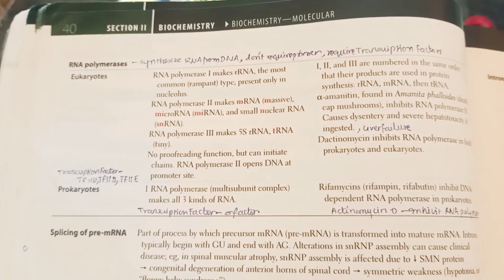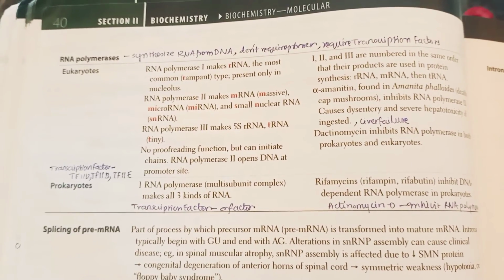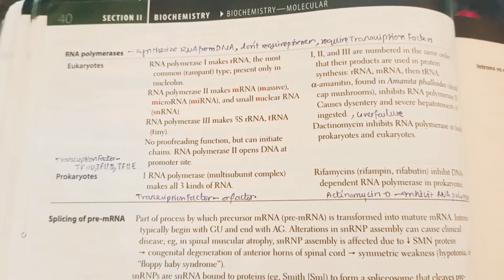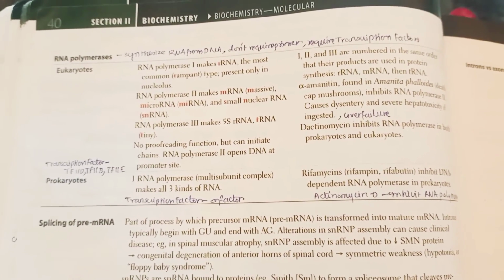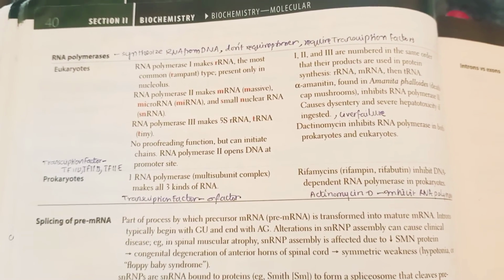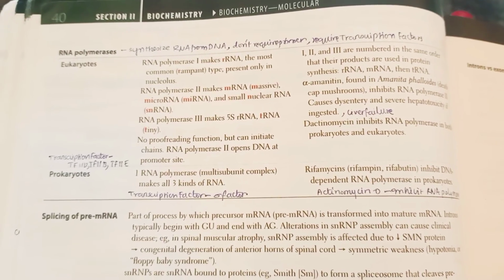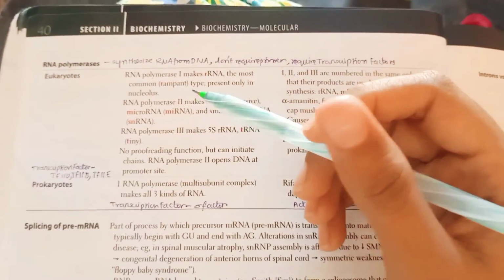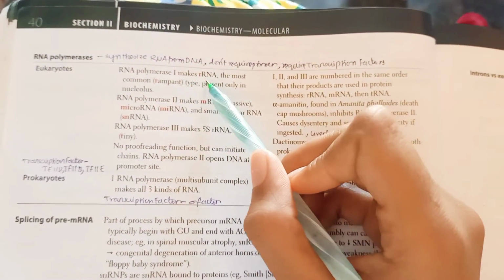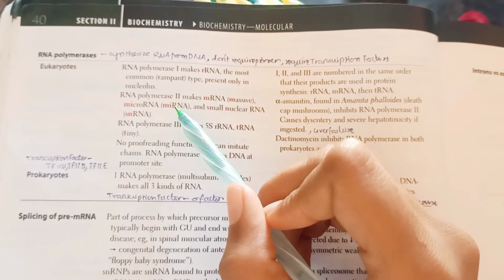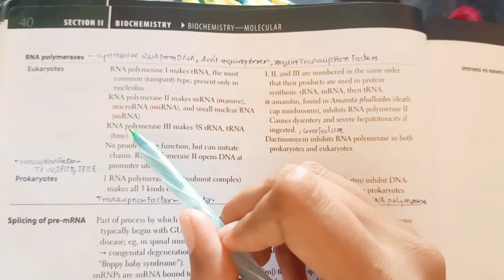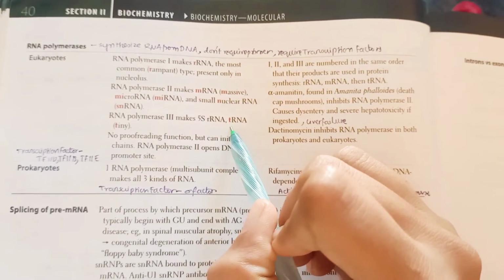Now let us discuss RNA polymerases. RNA polymerase is the one which forms RNA from DNA. So DNA is converted into RNA through transcription, and after transcription comes translation. RNA polymerase doesn't require any primer, but it requires some transcription factors. In eukaryotes, RNA polymerase is divided into 3 types: RNA polymerase 1, 2, 3. RNA polymerase 1 forms rRNA, RNA polymerase 2 forms mainly mRNA and also miRNA, snRNA and so on. RNA polymerase 3 mainly forms the tRNA.